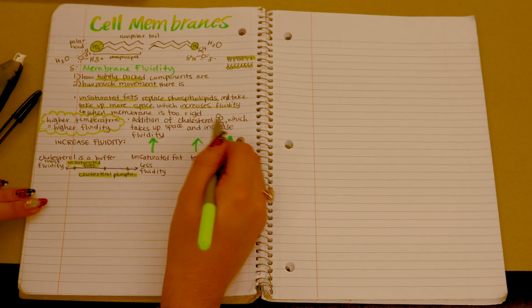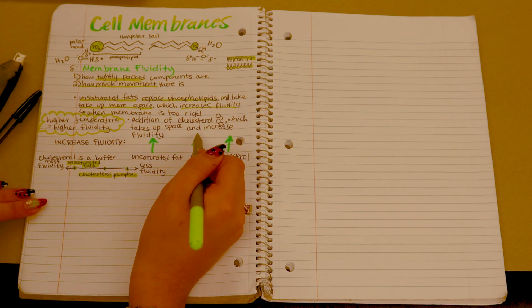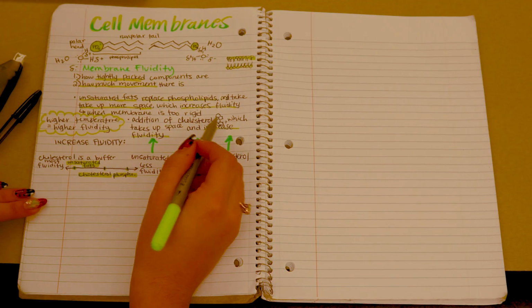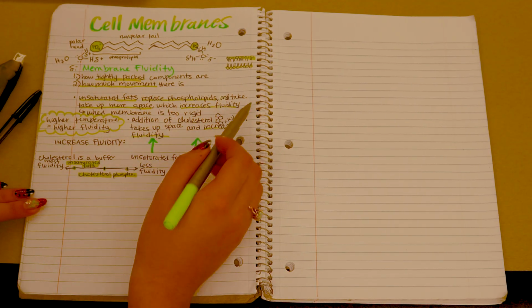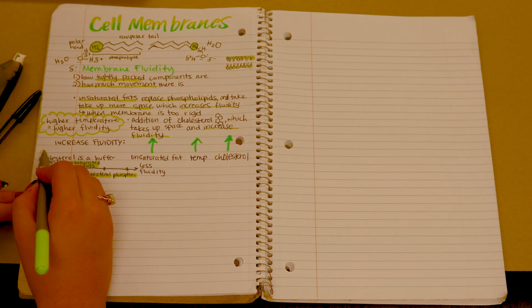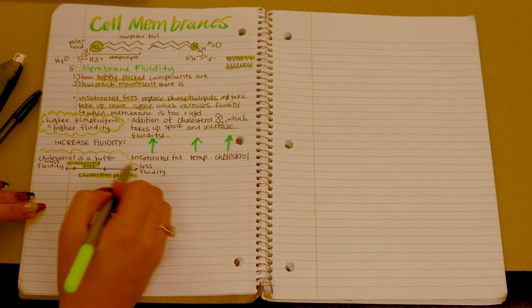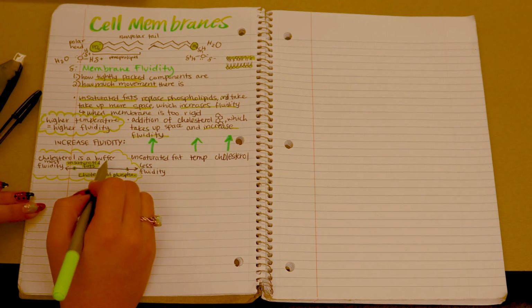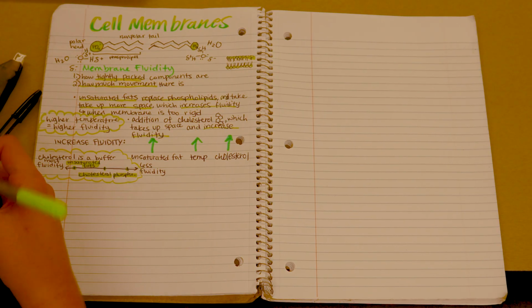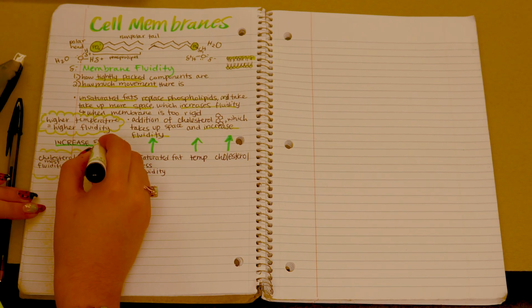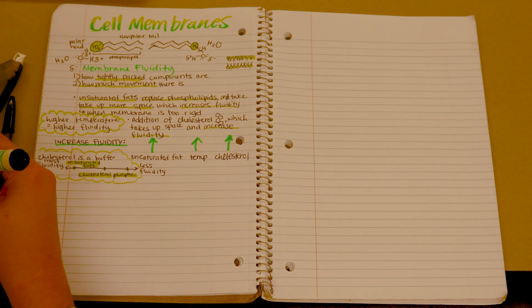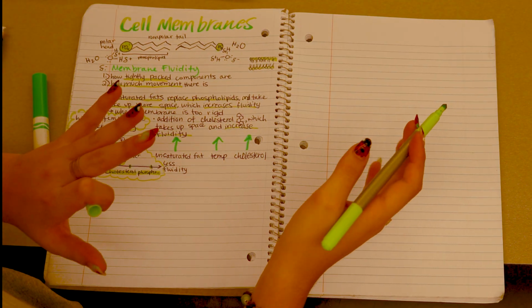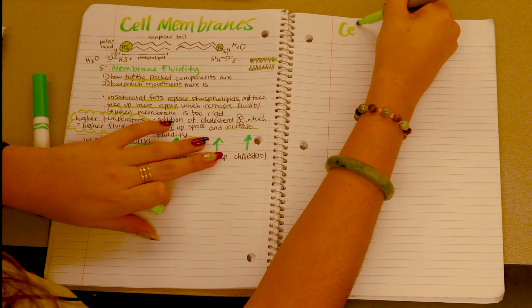And so addition of cholesterol will take up more space as well, and that can also increase fluidity, especially in comparison to your phospholipids. So we can take a little note. This is where our relative fluidity is. Okay, cool. And then we can just say, these are the things that increase fluidity. Cool. Okay, so we're still doing cell membranes, so we can write another header.